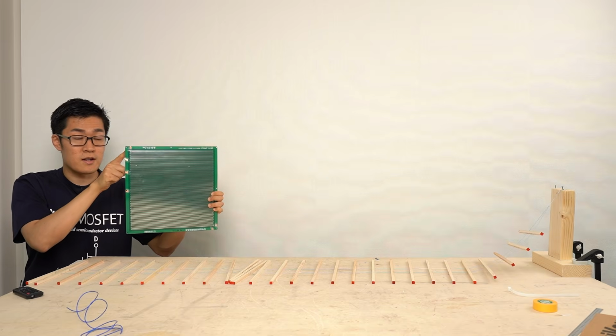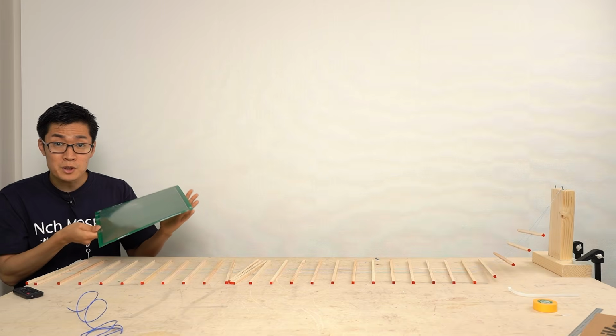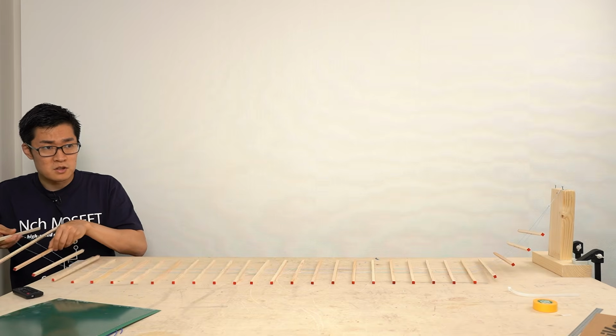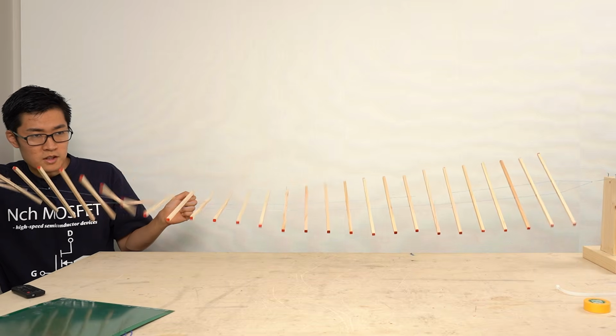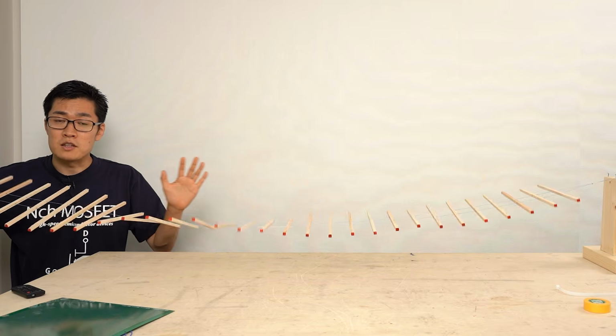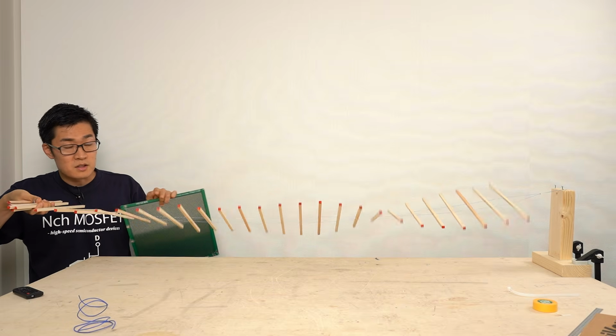When you apply voltage to a circuit, it actually travels through the circuit like a wave. I've set up a wave machine here. As you can see, voltage travels through the circuit just like a wave. A wave machine makes it super easy to understand how the wave moves.